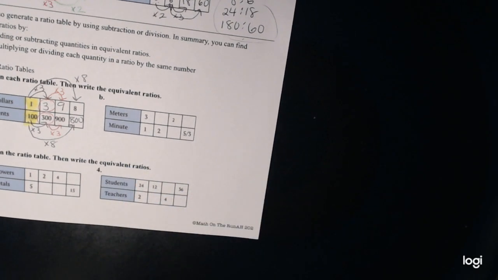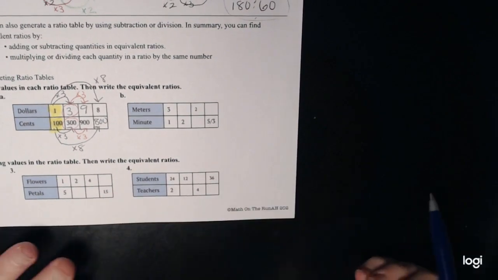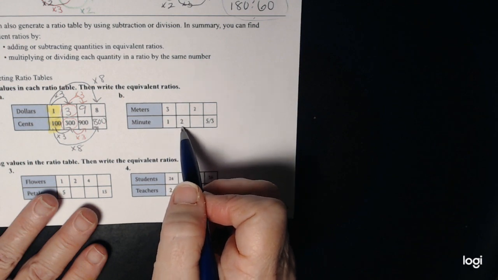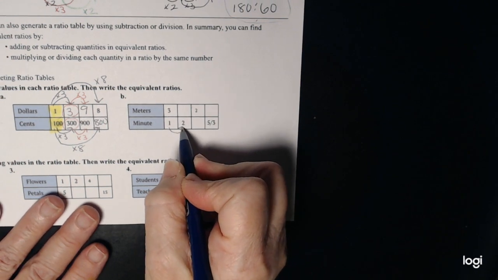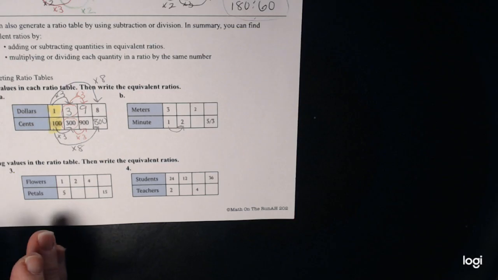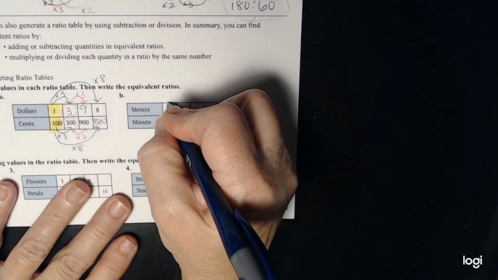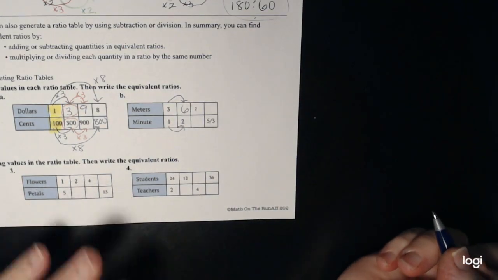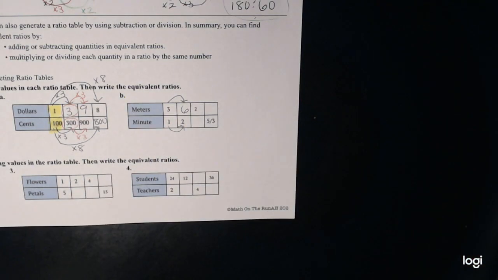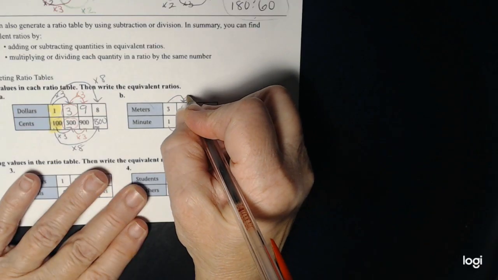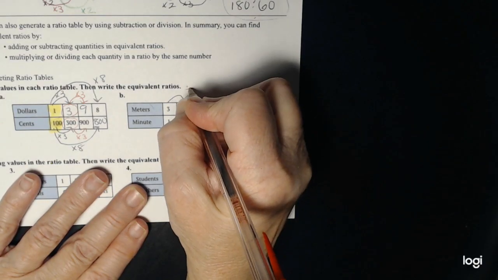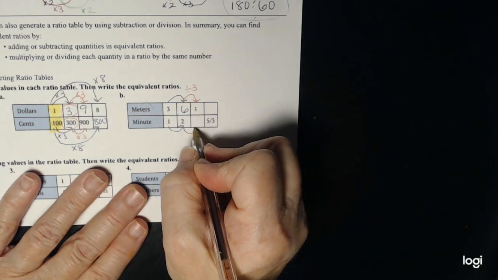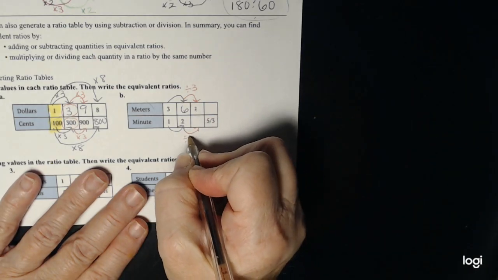3 to 1. Oh, my paper turned here. 3 to 1. Oh, I doubled this. It looks like we doubled this here. 1 times 2. So let's take this 1 times 2. 3 times 2 is 6. The next one, it looks like from here to here, we divided it by 3, right? 6 divided by 3 is 2. So let's do 2 divided by 3.